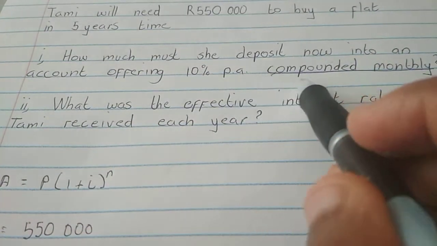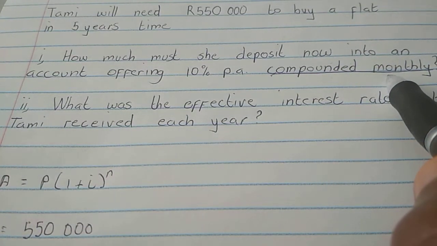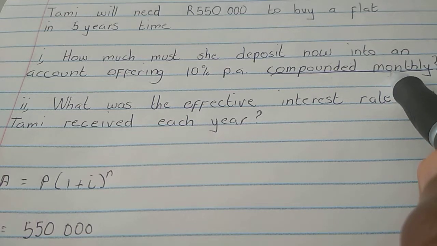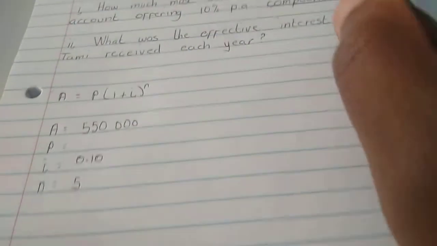So that's our interest. Okay, and compounded monthly. Now, if it's compounded monthly, there are 12 months in a year, in an annum. So what we do is that we divide the interest by 12, and then we multiply the number of years by 12. Okay, leave it there for now.